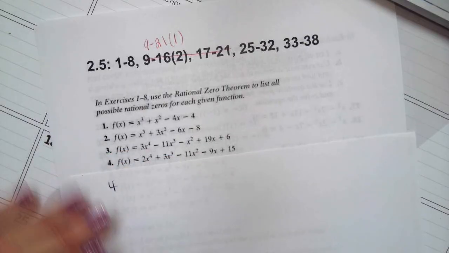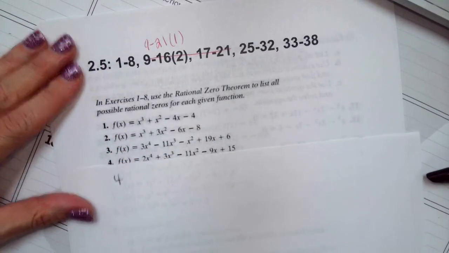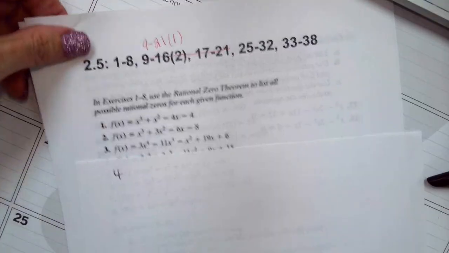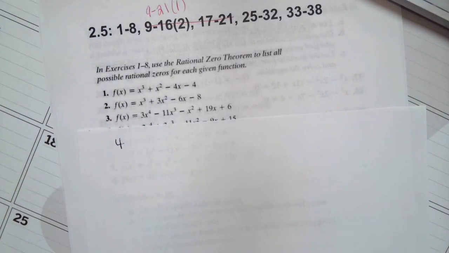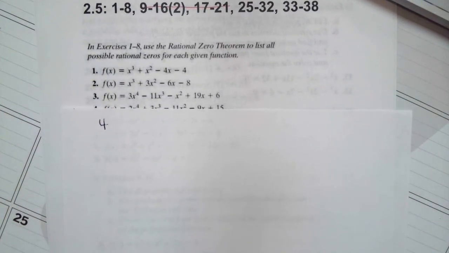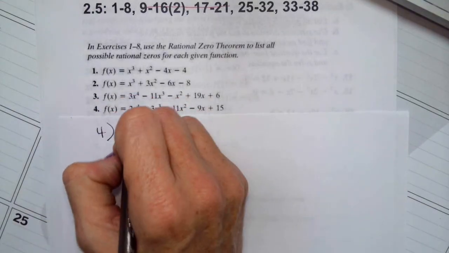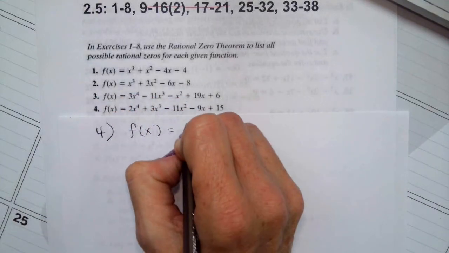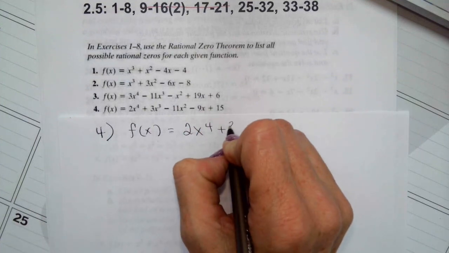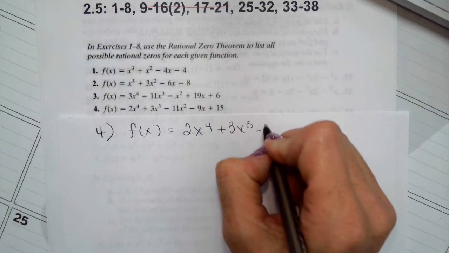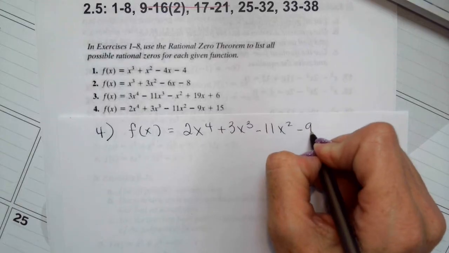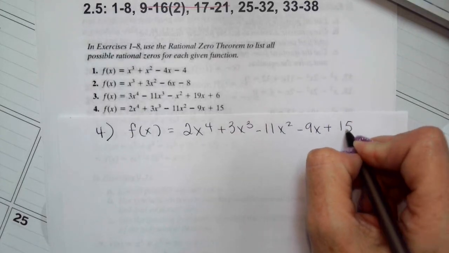I guess I should have picked a pen that worked, huh? All right, this setup right here, it's a little bit messy. I apologize. Okay, so we've got f of x equals 2x to the fourth plus 3x cubed minus 11x squared minus 9x plus 15.